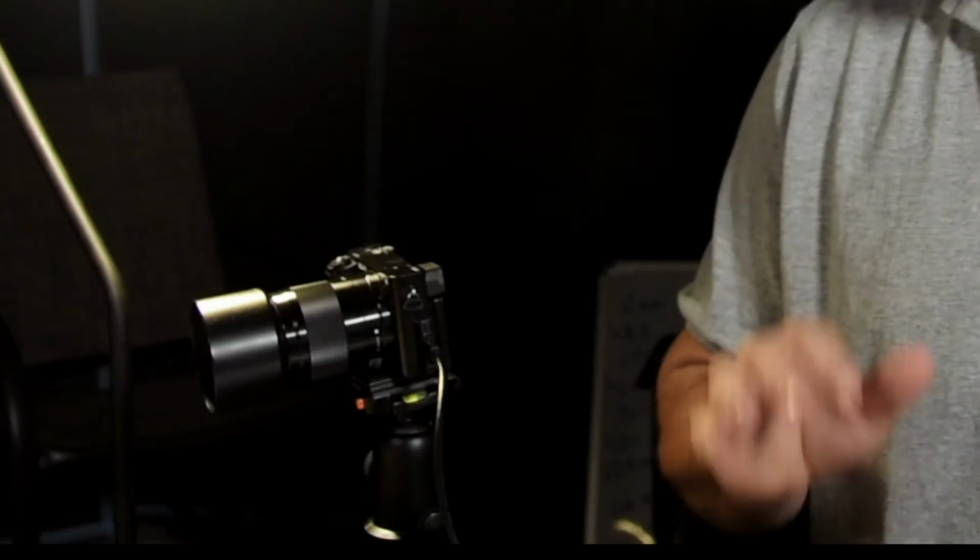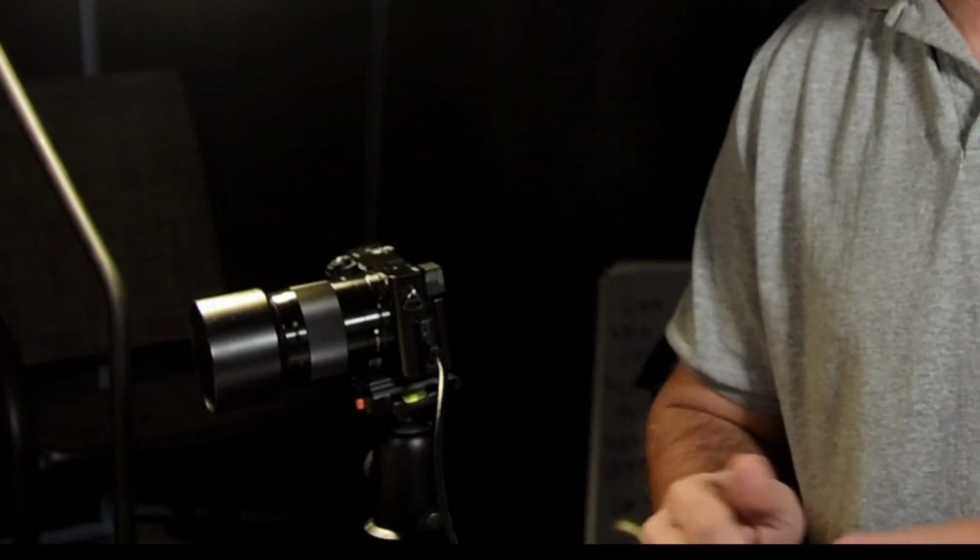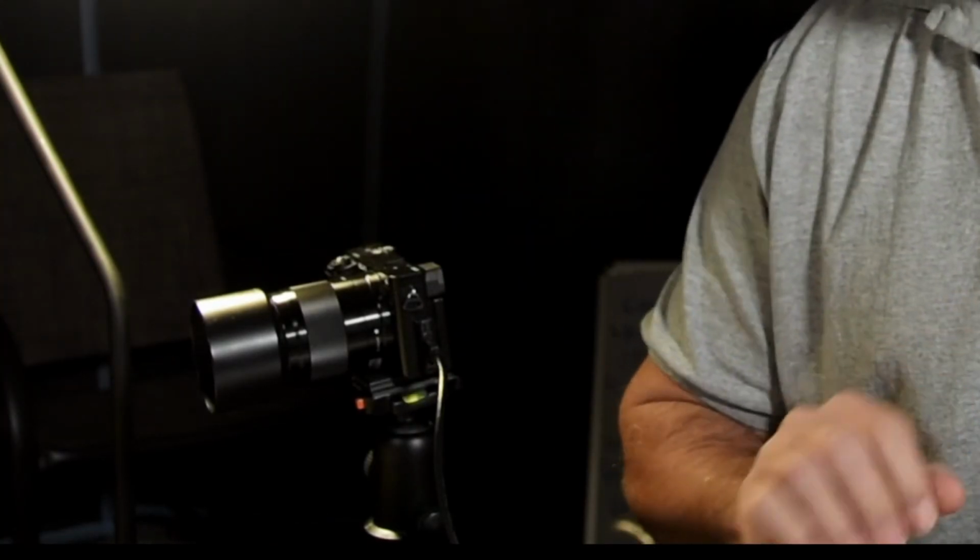Once you understand your ISO, how it relates to your shutter speed, and how those relate to your aperture or your f-stop, once you figure that relationship out, you can make great images no matter what you're shooting, whether it's landscape or sports. Right now, I'm using the Sony a6100 with the Sony 50mm 1.8 lens.